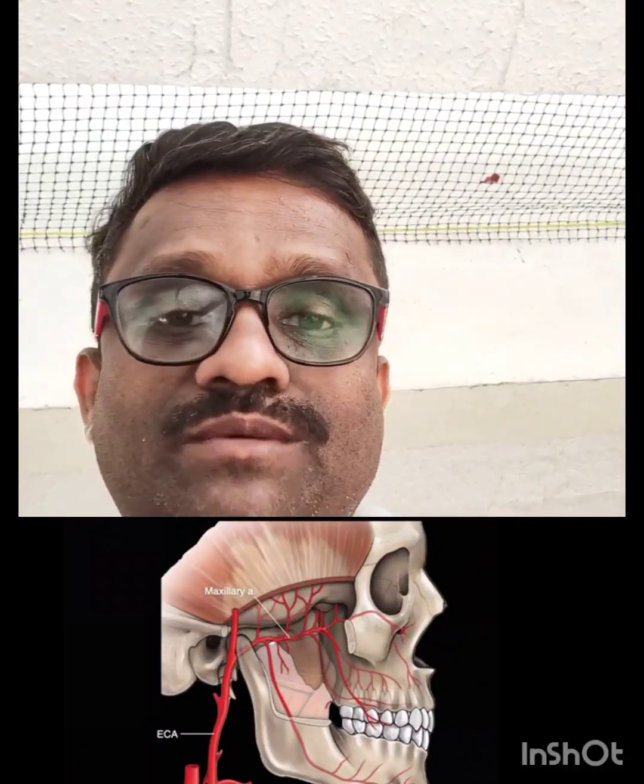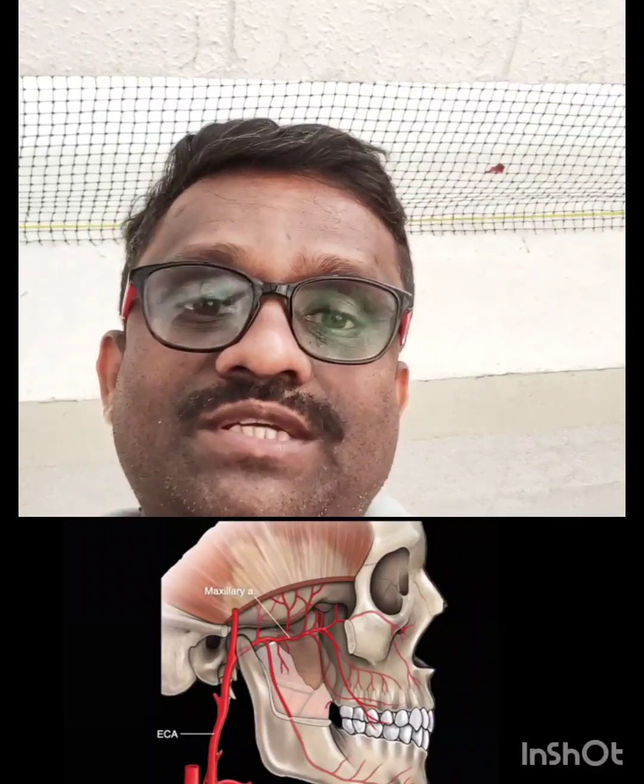The third branch, the most important one, enters the pterygopalatine fossa through the pterygopalatine fissure, and it gives branches.